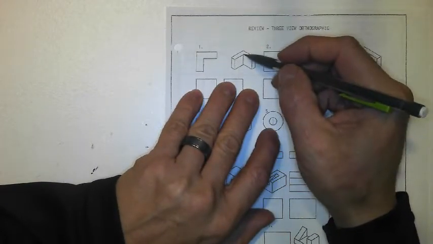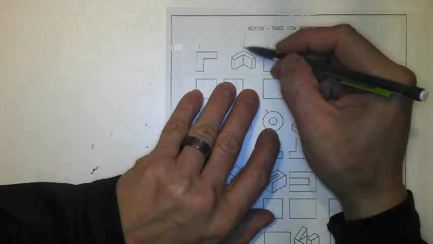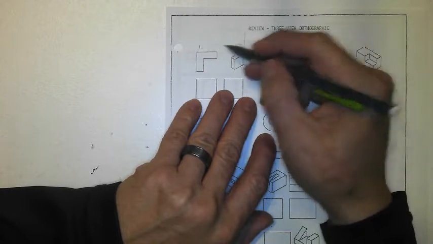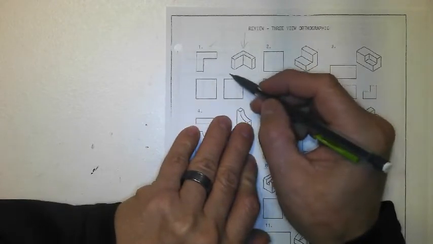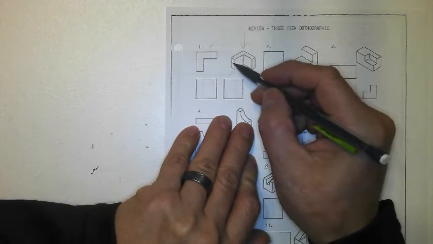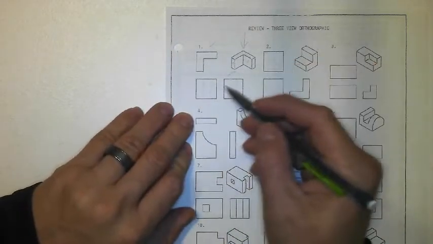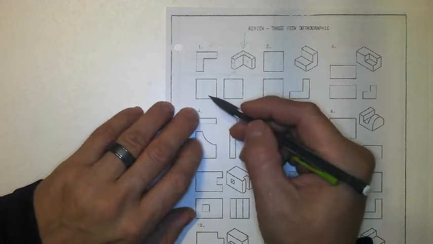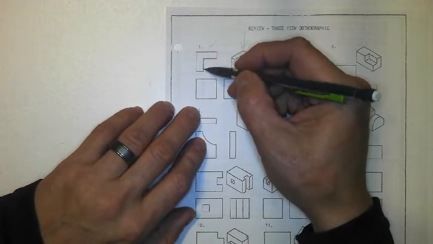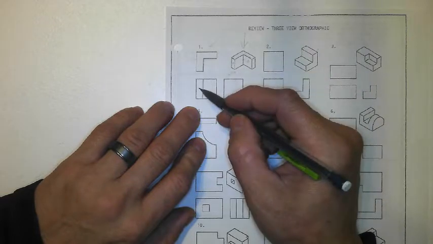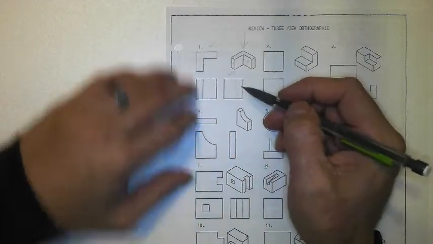So when I look at this guy and I'm looking from the top, I should see that L shape, and that's what I see. So that one looks good. If I'm looking from the front here, I should see a rectangle, a small skinny one, and a big one. Well, I just see one big square here. So I know that right here where this line comes down, there should be a line right here. And now I can see the skinny one and the big one.